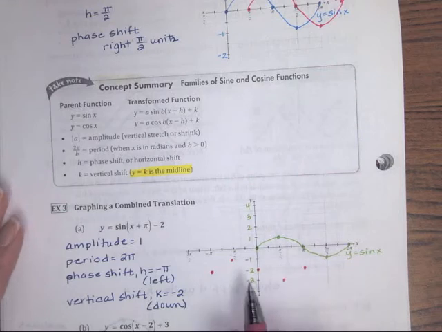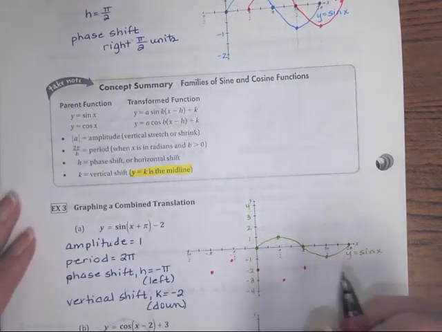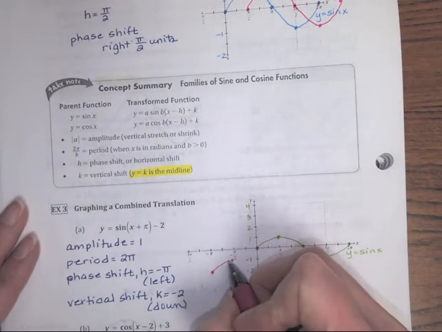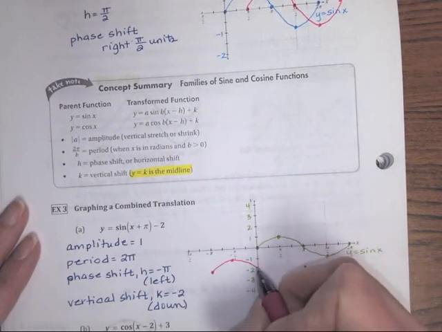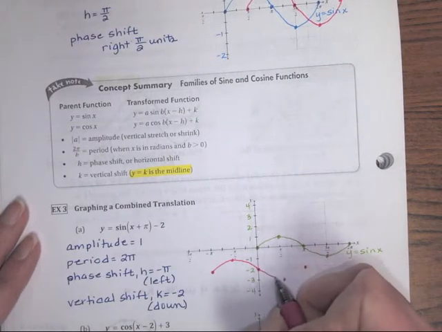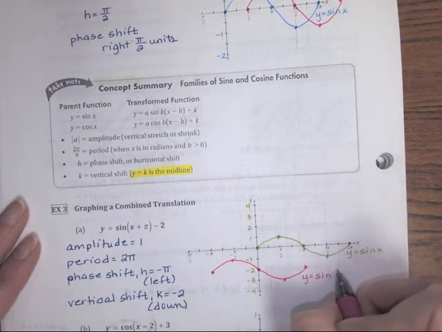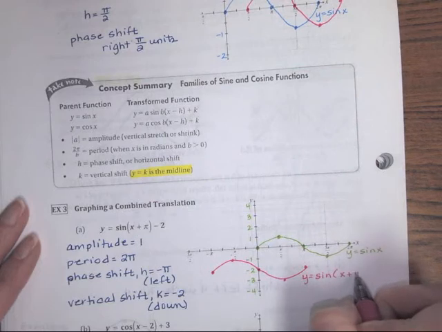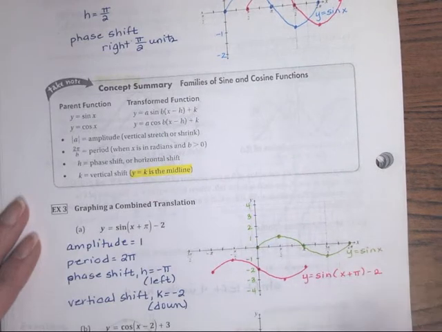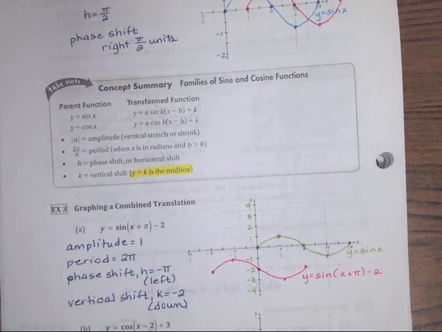So pi to the left, which is 4 tick marks left and 2 down. And that's going to give me this. So this is y equals sine x plus pi minus 2. Okay, let's do another one.